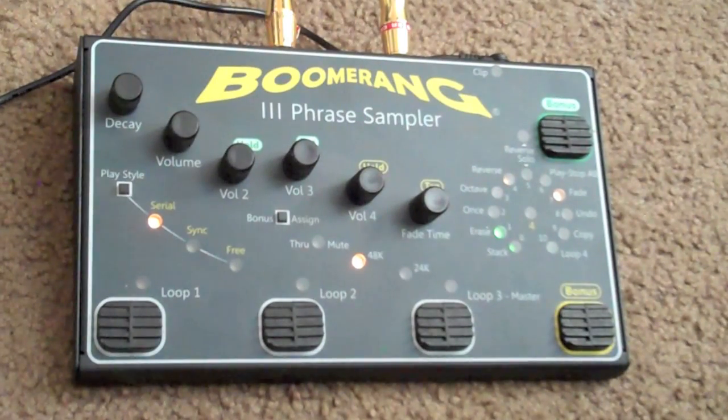So that's kind of the first mode in Striggle. There's another one I'm going to talk about in the next video with this loop 3. So check that one out right after this.